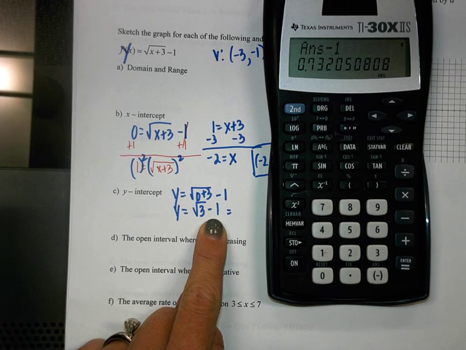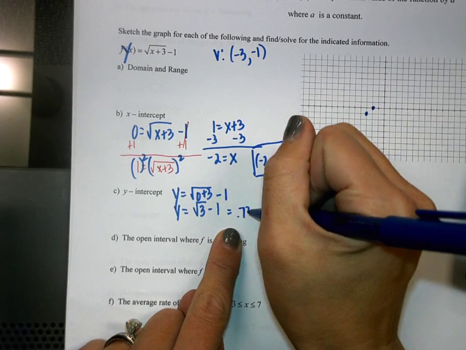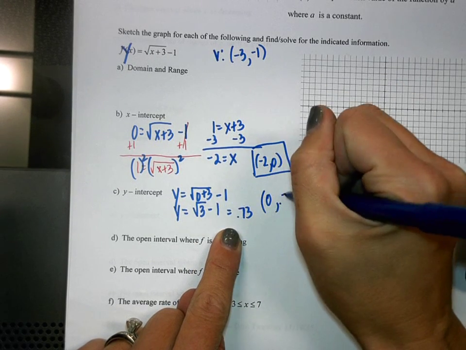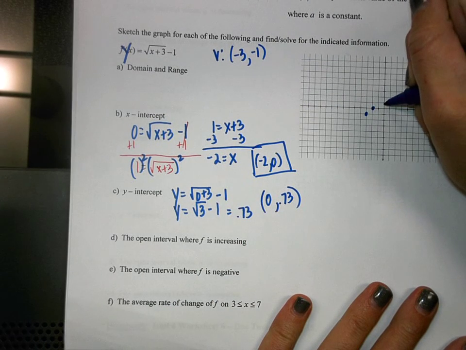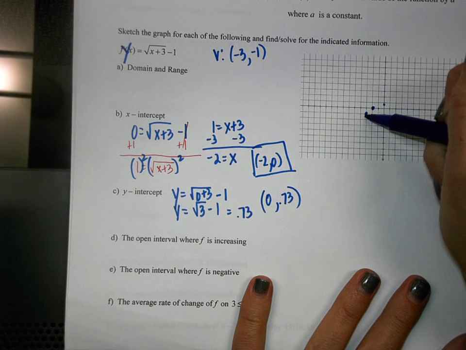yeah, so we're going to call that 0.73. Okay? So my y-intercept is at 0, 0.73. So that means I'd go 0 and then up 0.73. It's just going to be in between 0 and 1. Okay, and then we can draw our curve.